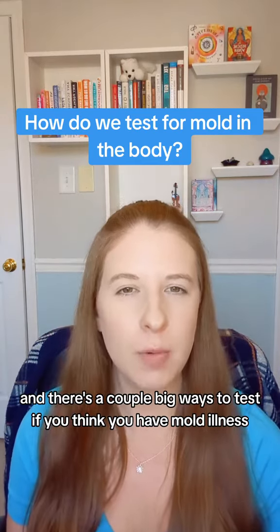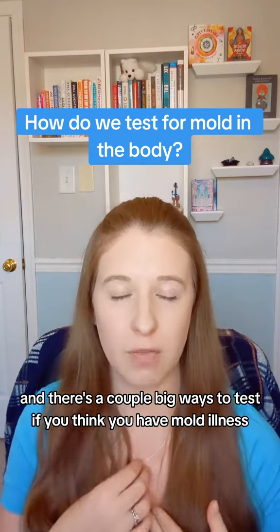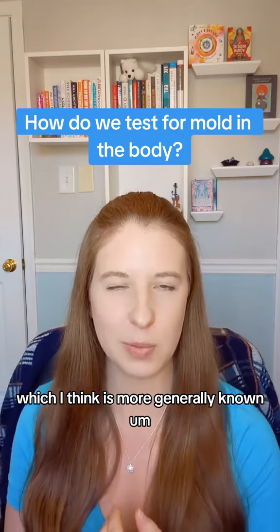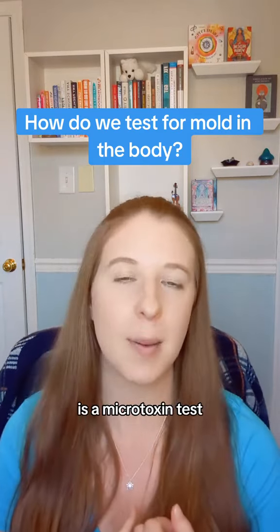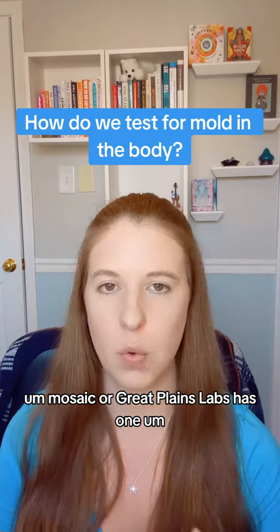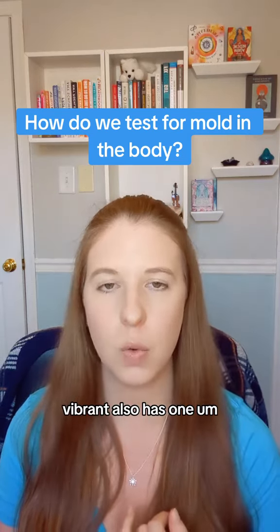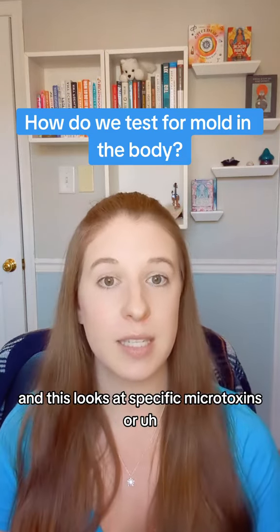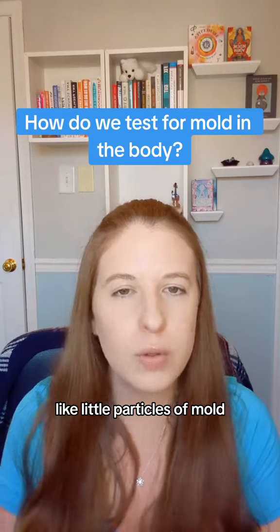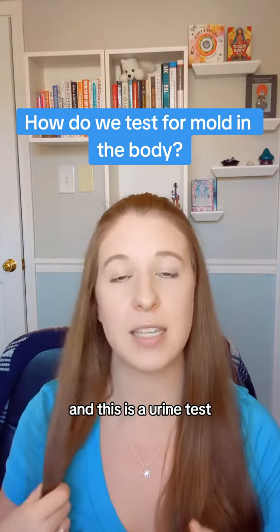And there's a couple big ways to test if you think you have mold illness or mold toxicity in your body. And the first one, which I think is more generally known, is a mycotoxin test. Mosaic or Great Plains Labs has one. Vibrant also has one. And this looks at specific mycotoxins, or little particles of mold, different types of mold in the body. And this is a urine test.